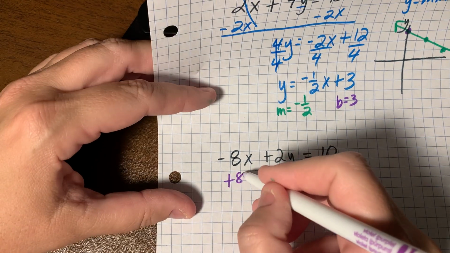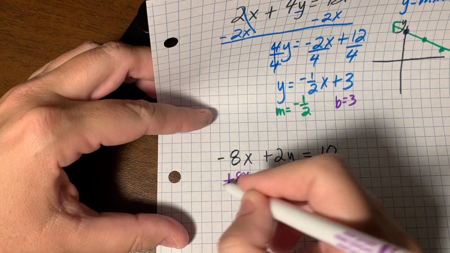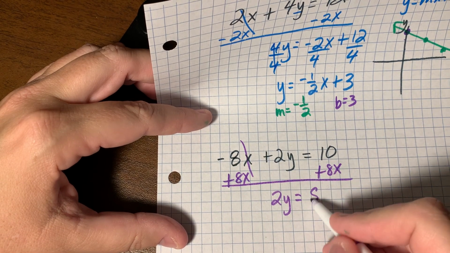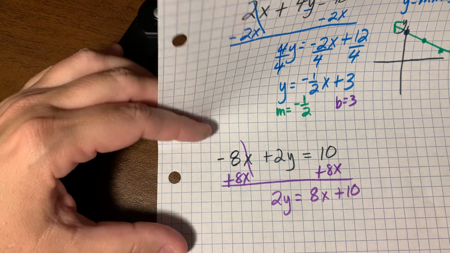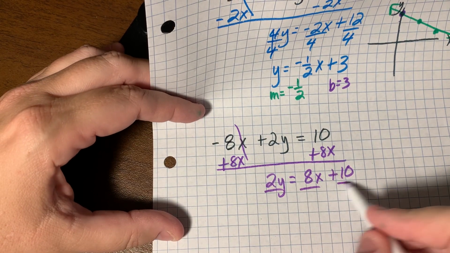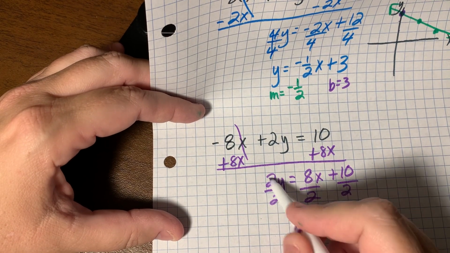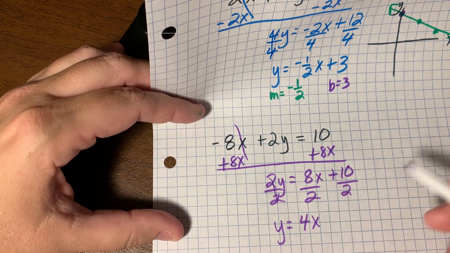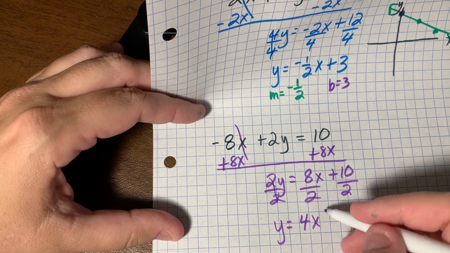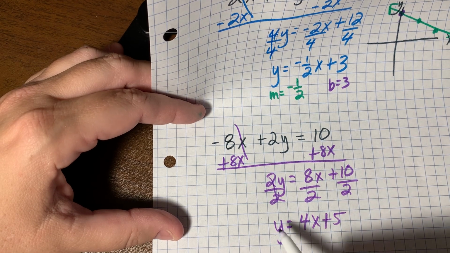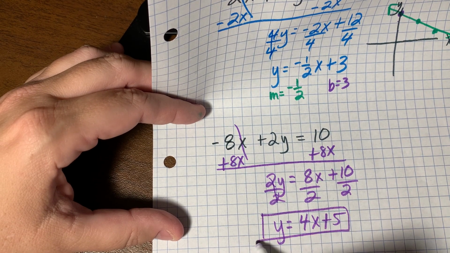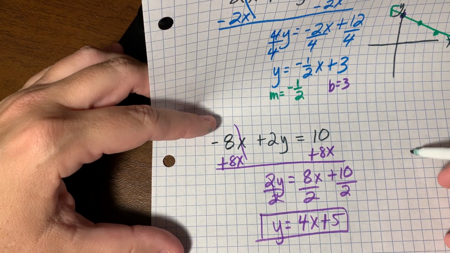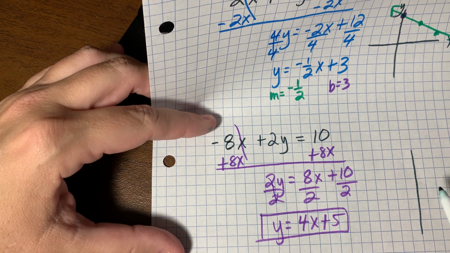We're going to start by adding the 8x. We're going to put 8x before 10. And then we're going to divide by 2. 8 divided by 2 is 4. Don't forget your x. 10 divided by 2 is 5. Did you get that for your equation? I hope you did. If you missed it for some reason, I hope that this makes sense.